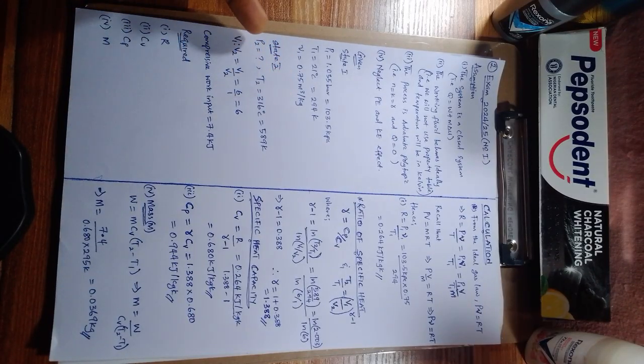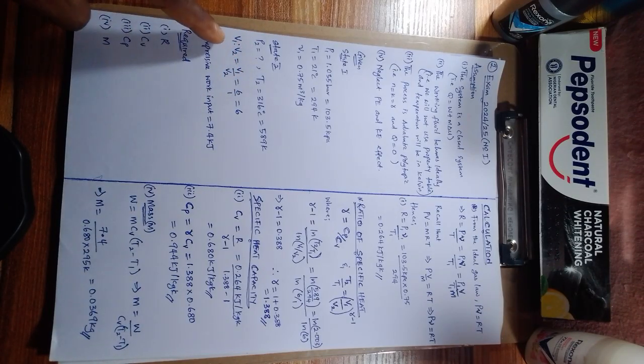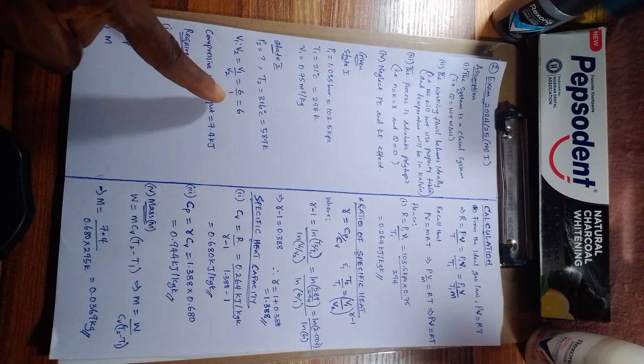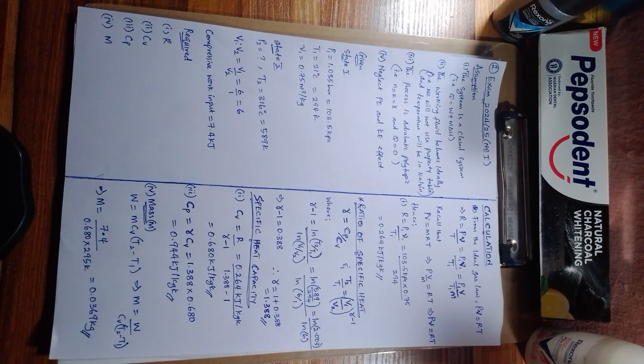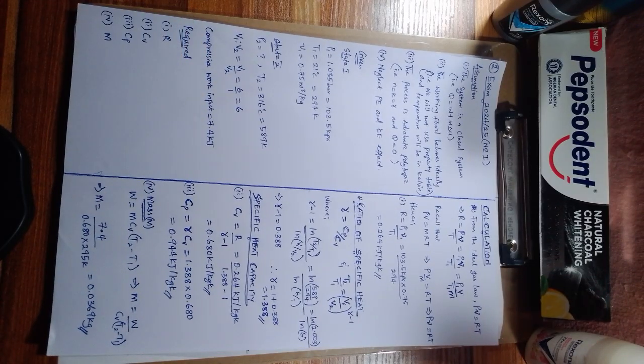For state 2, we don't know our pressure, our temperature was given, and they gave us a volume ratio, which is V1 over V2 equals 6. And they gave us compressive work input, which is equal to 7.4 kilojoule.